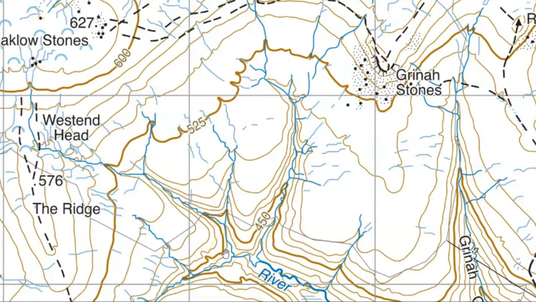So the next one up has got to be 465, the next 480, and then the next one up has got to be 495. So this one here is the 495 contour, and I was stood just slightly up above that little kink in the fence line. So we could say that I'm just at or above 495 meters.